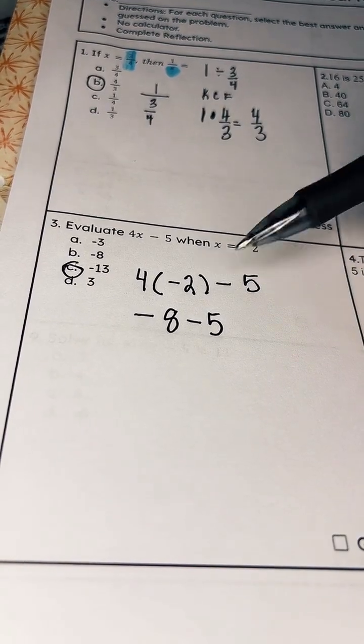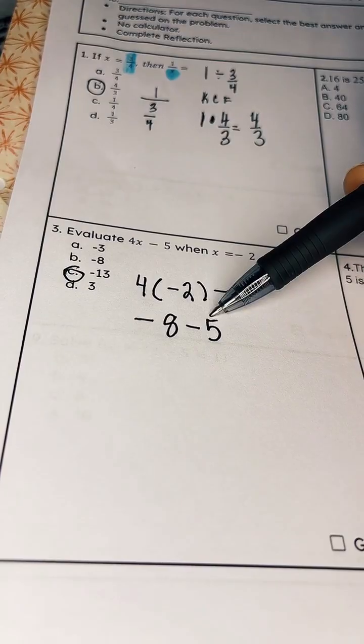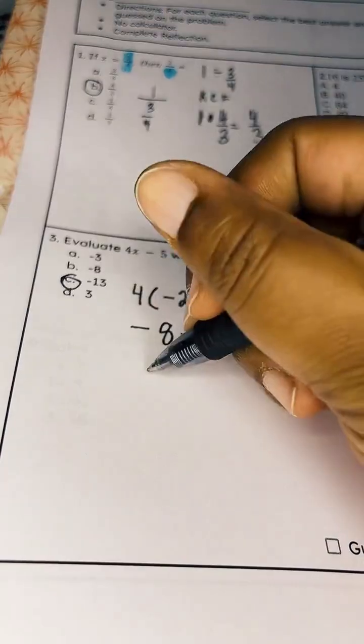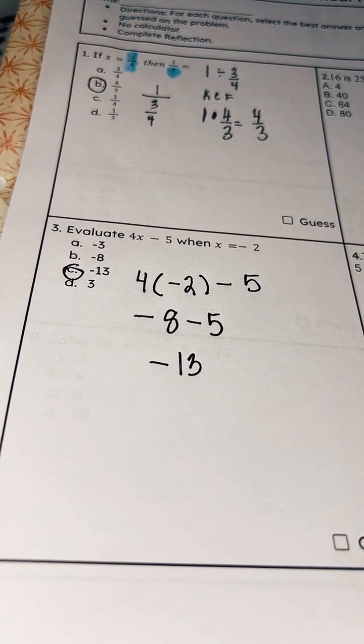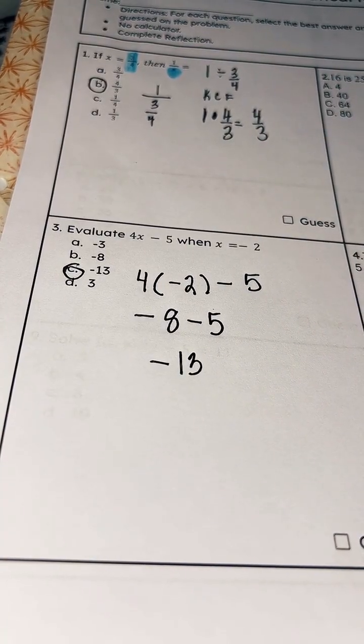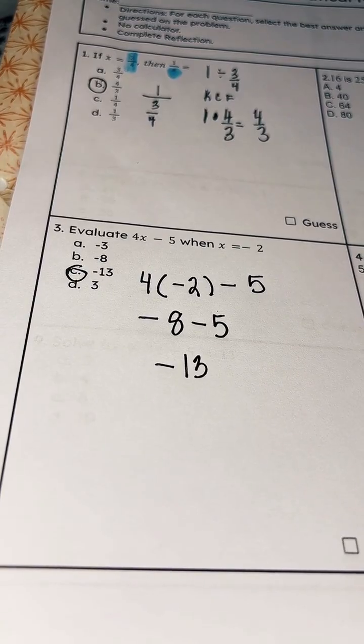All right. And then I owe you $8. I say, give me 5 more. Well, I owe you 13. Good. Yep. Perfect. All right, and that's our answer for that one.